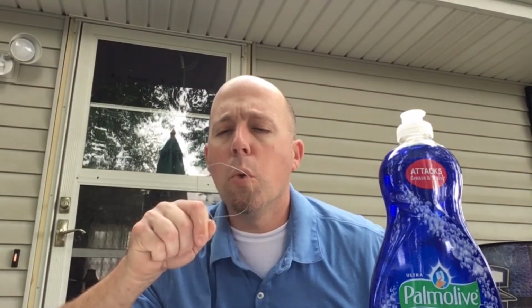Okay, now I'm going to try it in the blue Palmolive. Ooh, I almost had one. And the orange Ajax. So far I think the orange Ajax is working the best. So in the last one I'm going to use my hands and just make a shape like this.